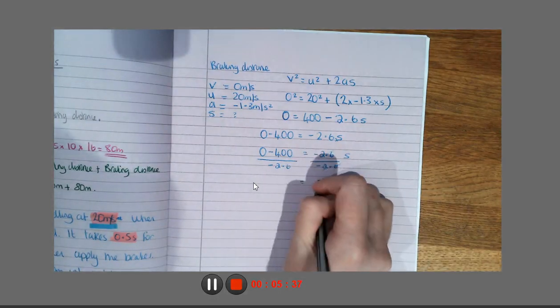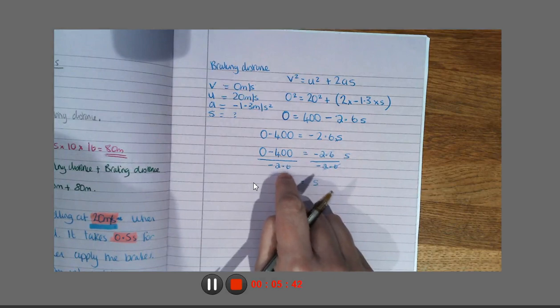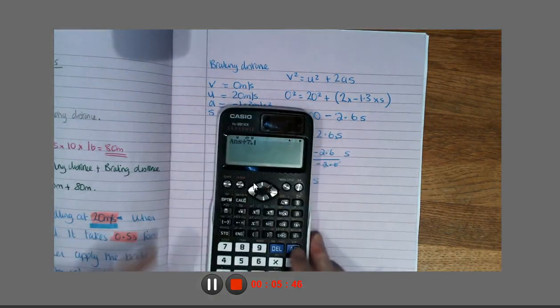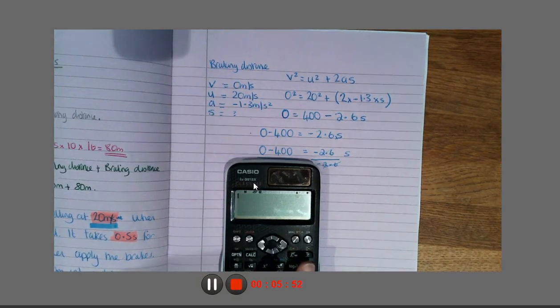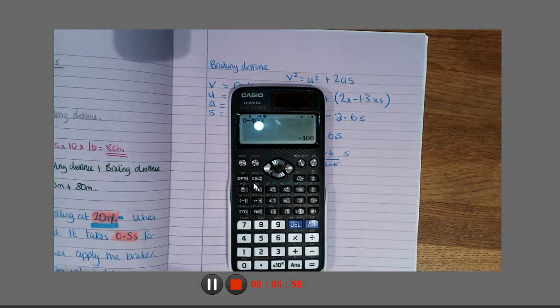So I'm now left with an s on this side, and I need to figure this out. On my calculator, look what I'm doing. I'm going to do the top first. So I'm going to do 0 minus 400, which is minus 400.